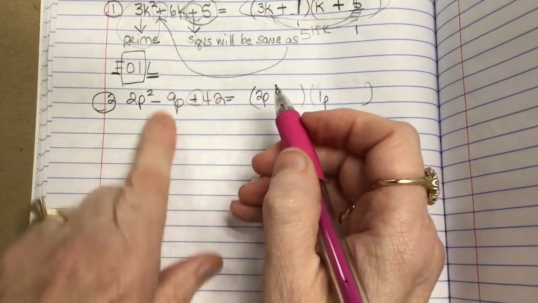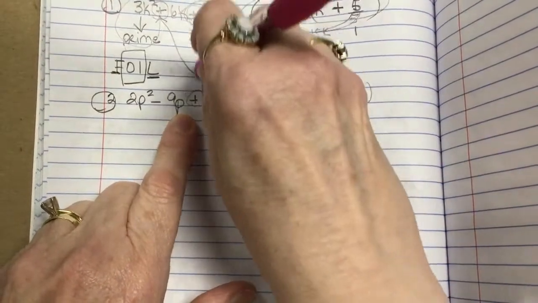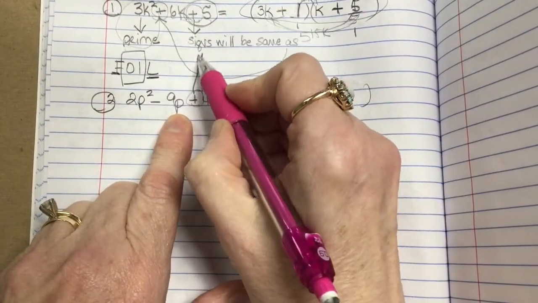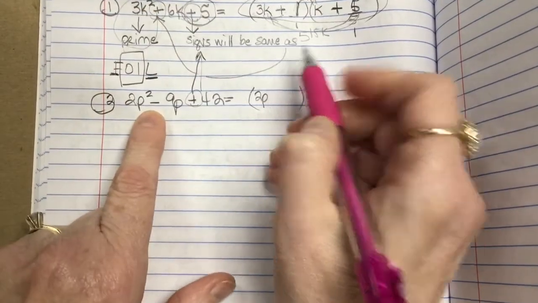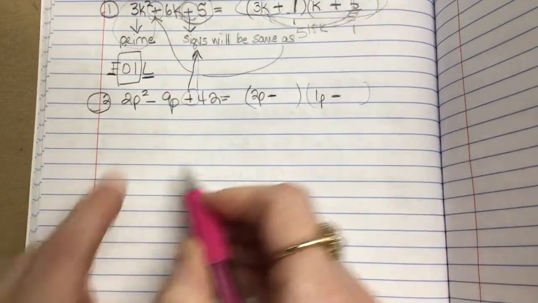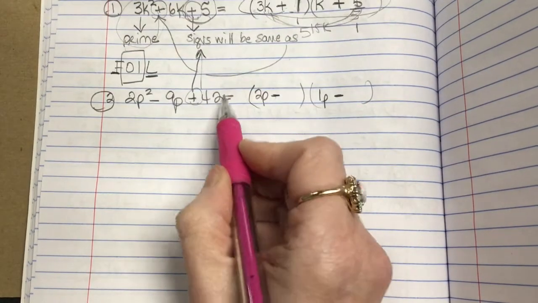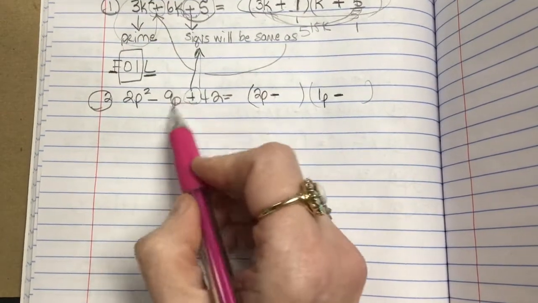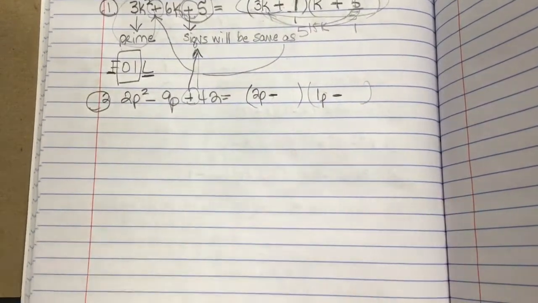So is there anything special about, and actually I'm going to draw it from the plus, and put that the signs will be the same as that sign. So in this case, they both would be negative. Now, do you see why? Because the only way I can get a positive for multiplication and a negative for addition is for both of those to be negative. So because this was negative, that helps us a lot.